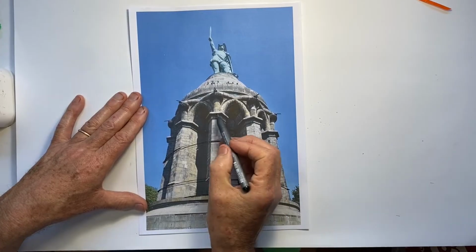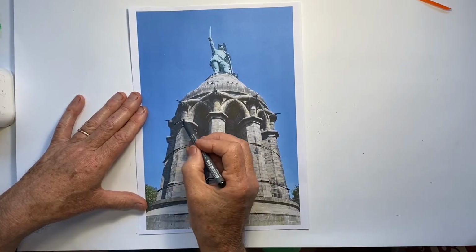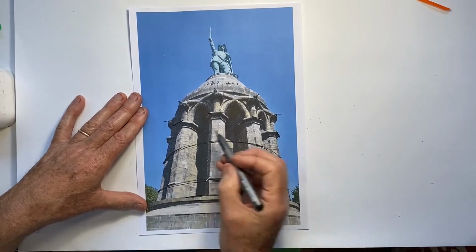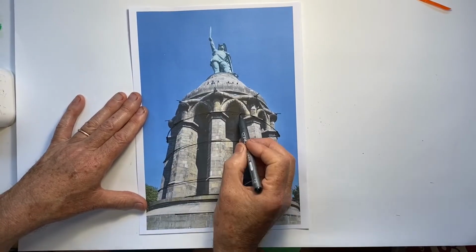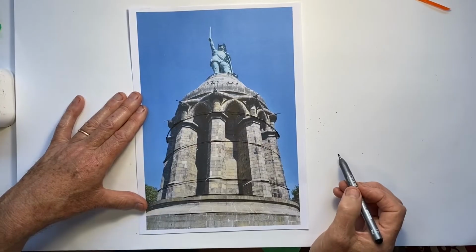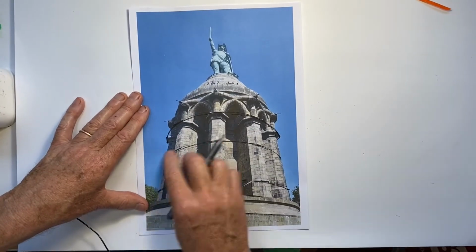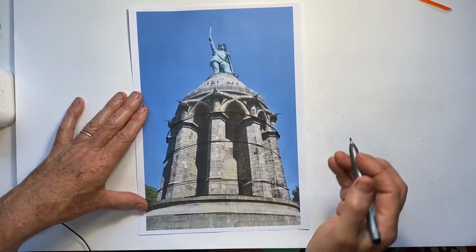So let's get these points up here. And again, we can see that our curve is becoming fuller the higher we go.